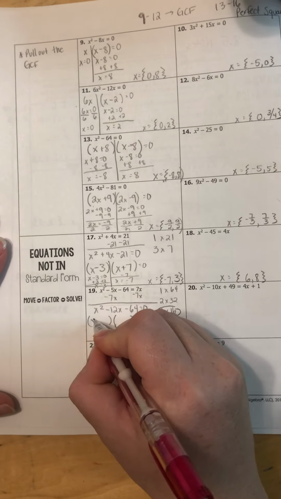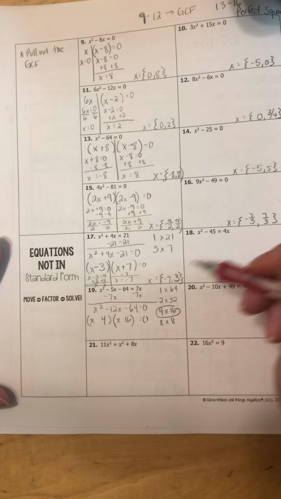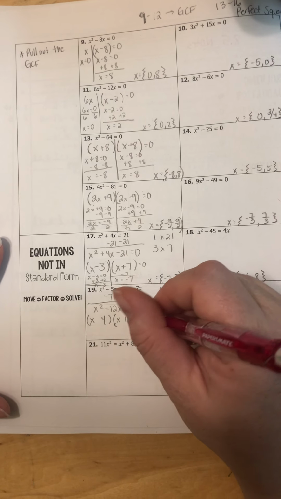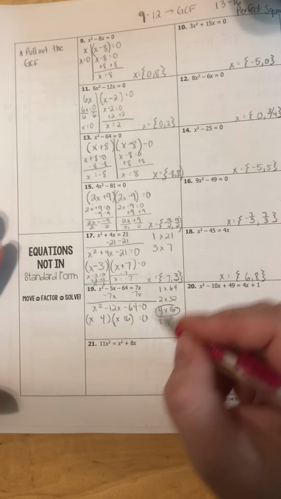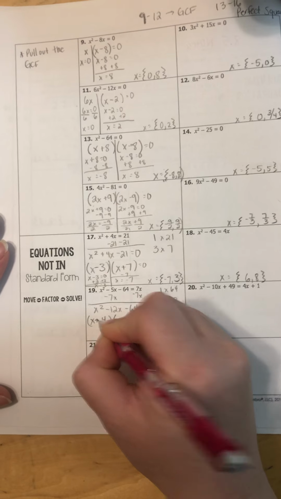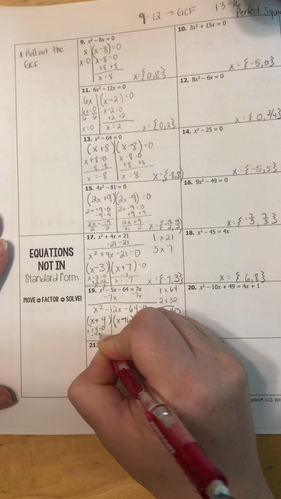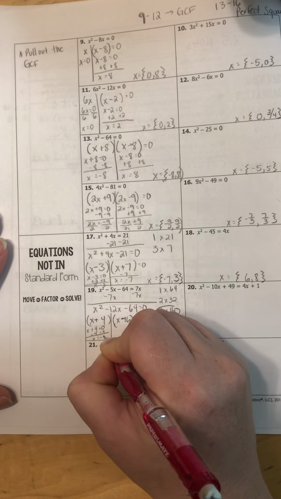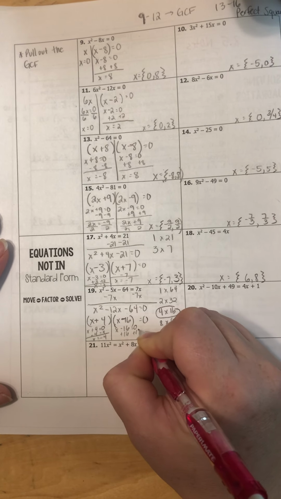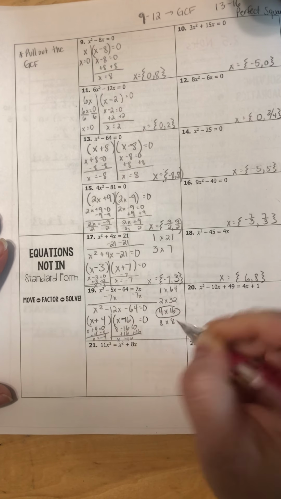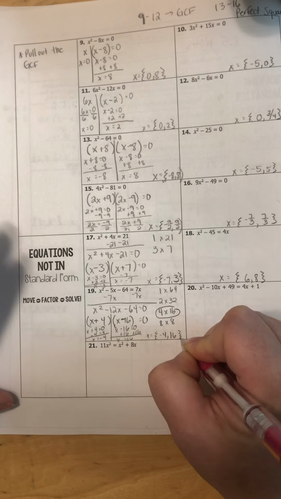Okay, x, 4, 16. So what can I do with my signs? One has to be positive, one has to be negative in order for that to work. And it's a negative 12, so my negative is going to go here, my positive is going to go here. So if I do x plus 4 equals 0, subtract 4, x equals negative 4, and then x minus 16 equals 0, plus 16 plus 16, x equals 16. So you should get x equals negative 4 and 16.